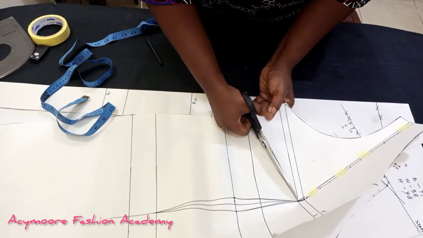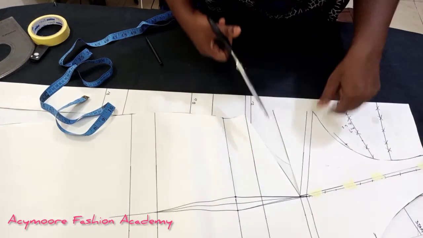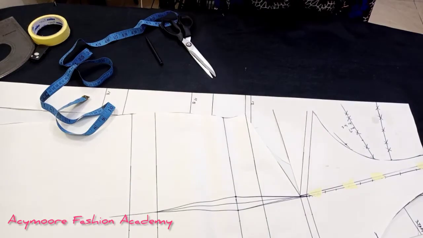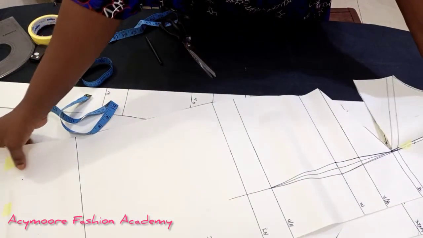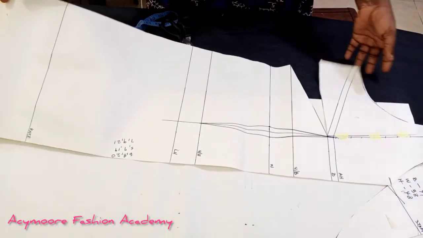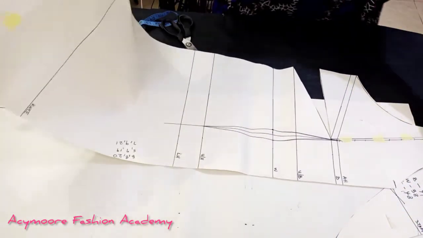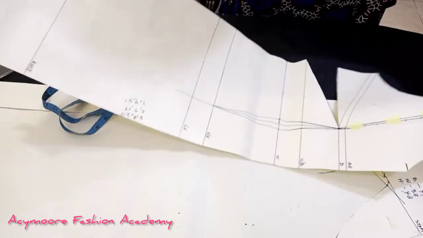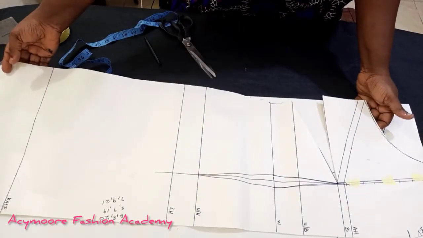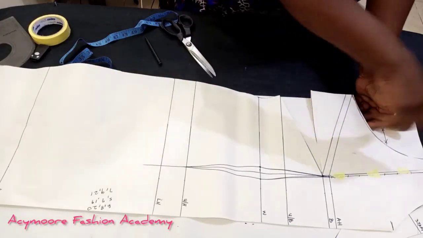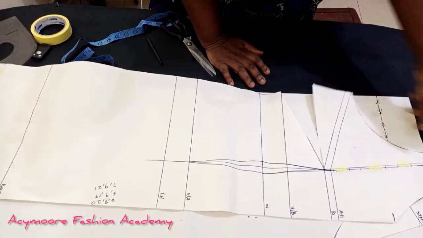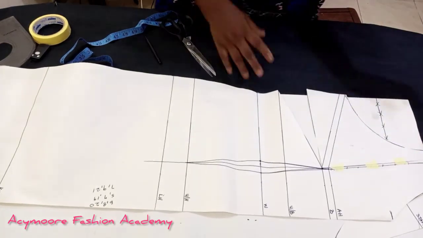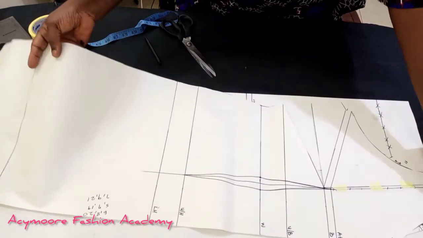So in our next video, we're going to learn how to add allowance to our pattern, how to place it on our fabric and add allowance, and then how to sew it. So this is the front pattern. The front pattern is ready for now because we're still going to do what we call the shoulder transfer. That's the shoulder joining. We're still going to do some transfer, but let's draft the back.